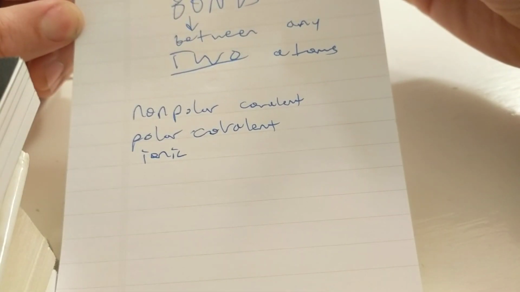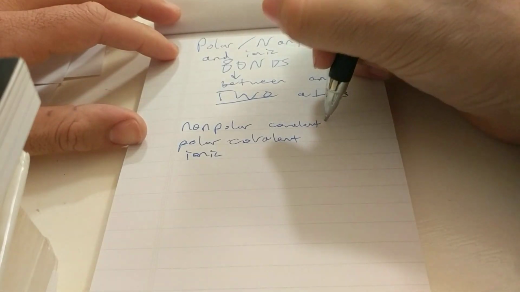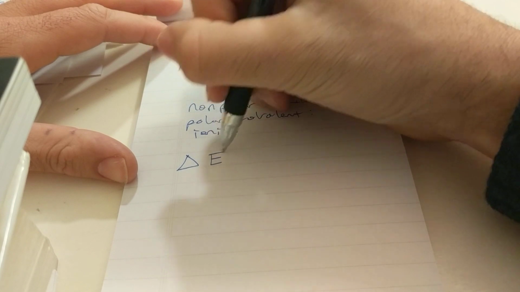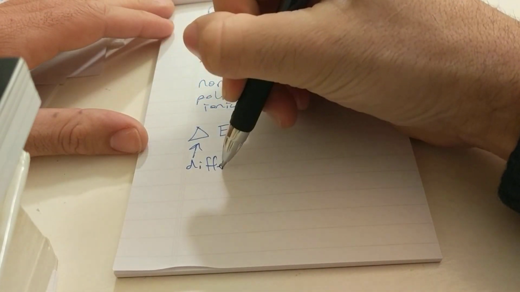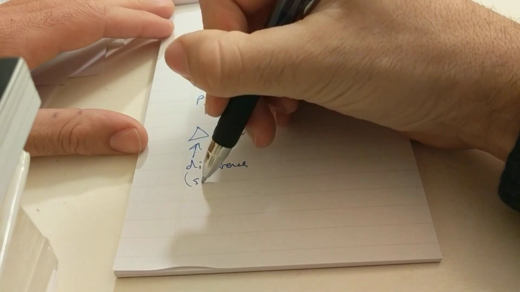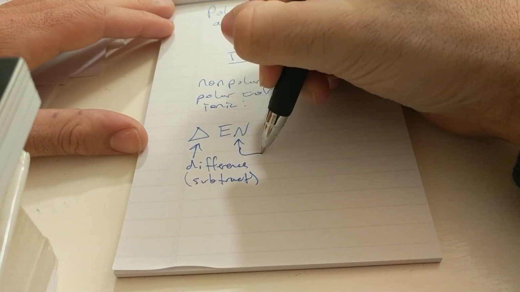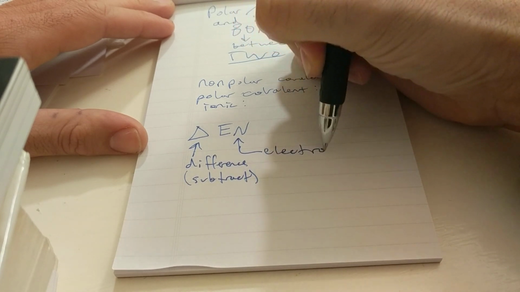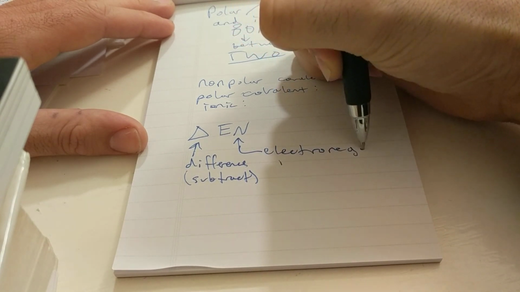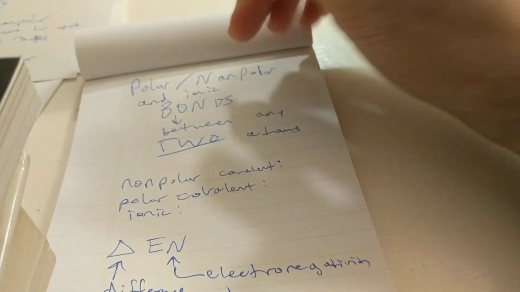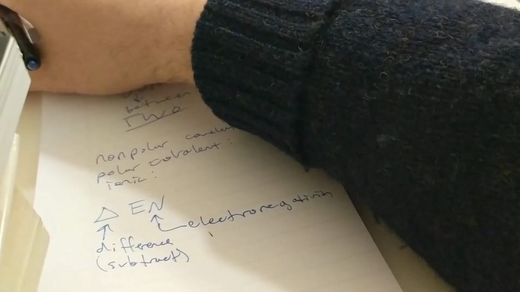How do we know what type the bond is? Well, we have to find the difference in electronegativity. Difference means subtract. So there's a range for each one.